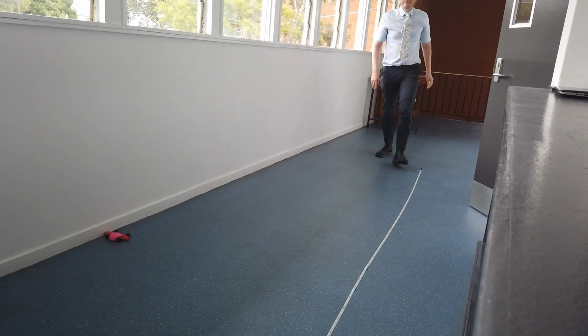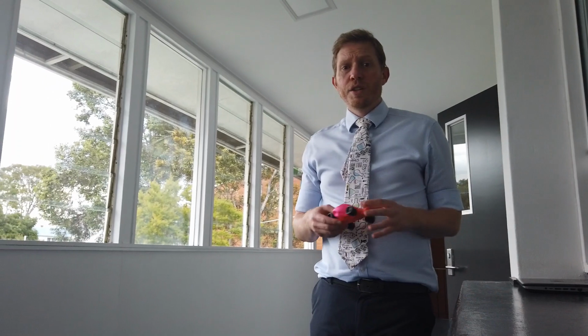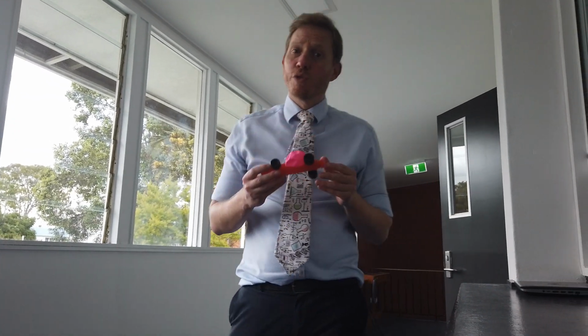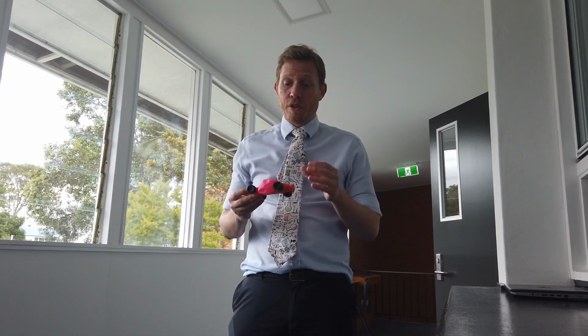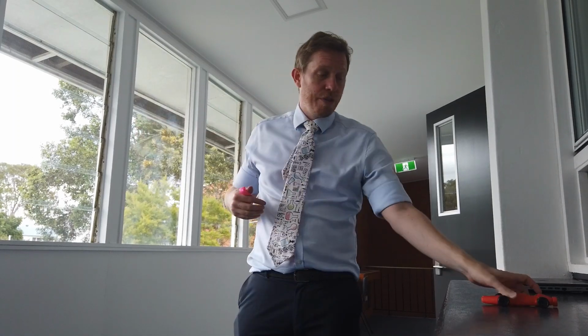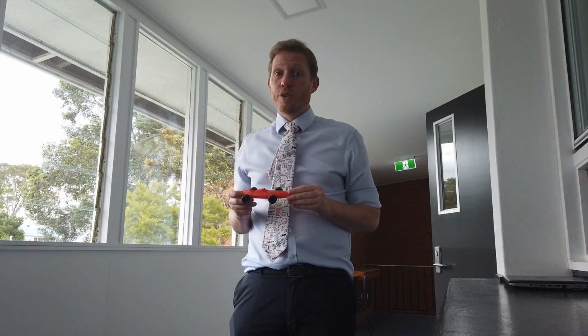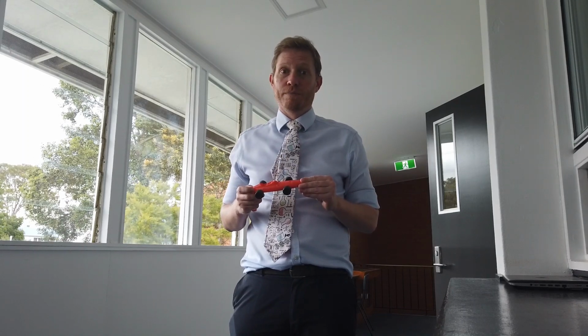So in conclusion, as a general rule, as you'll see from the results we've concluded, when the balloon gets bigger, the circumference is bigger, we have had a greater distance of the balloon car travelling further in centimetres. And those results we've already given you.